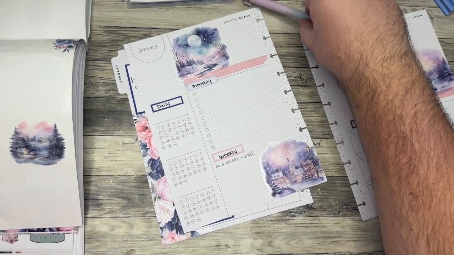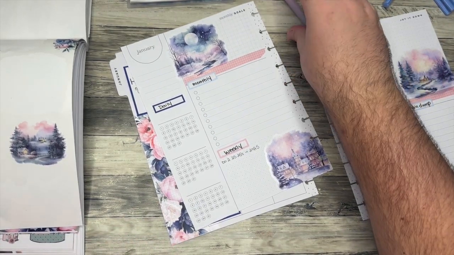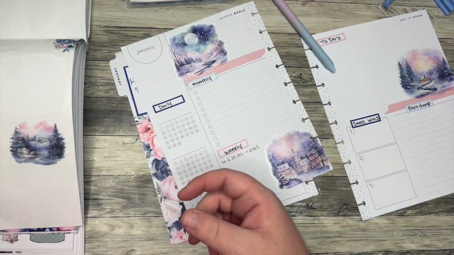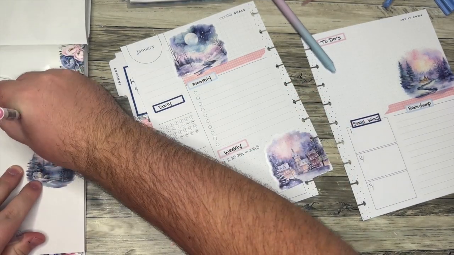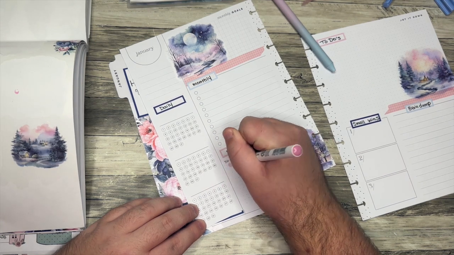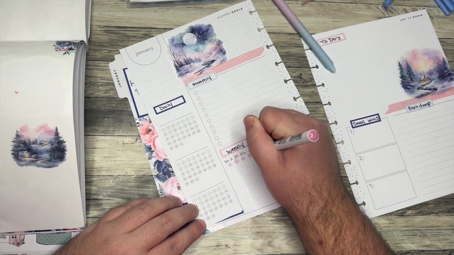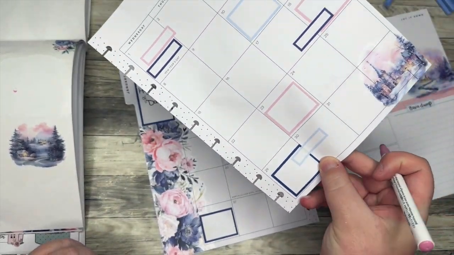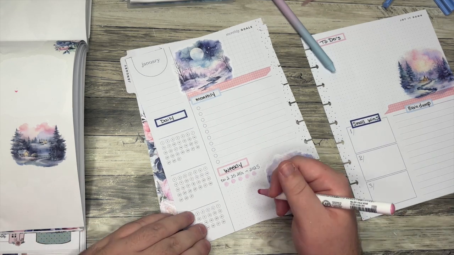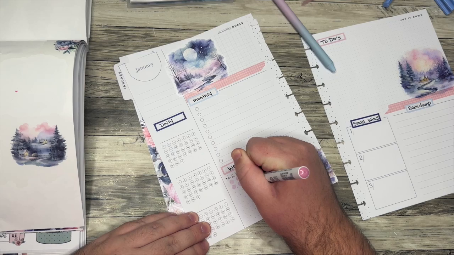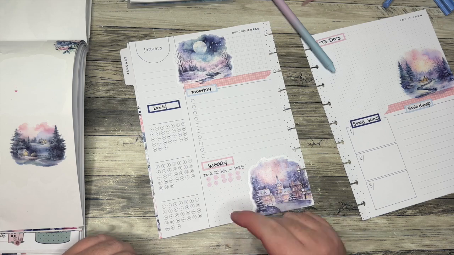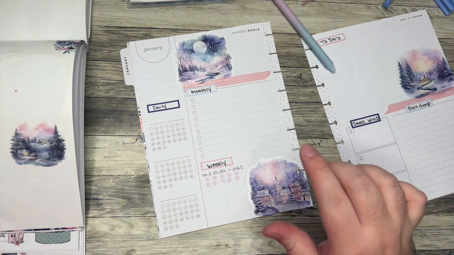And then I could use a dot marker. Let's see. Yeah, let's try this one. We're going to do 5 dots. 1, 2, 3, 4, 5. It didn't bleed through too much. So we have a spot to check off. Well, actually, I'm going to put 2 since I wanted to do 2 of them. So we have a spot to check off week 1, week 2, week 3, week 4, week 5, if I did both of those things. So that is what that will look like.